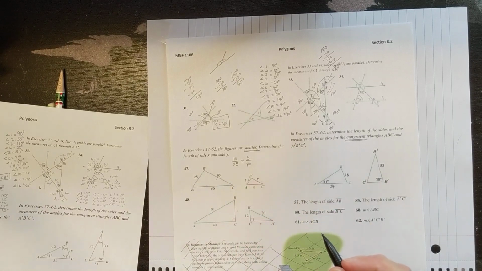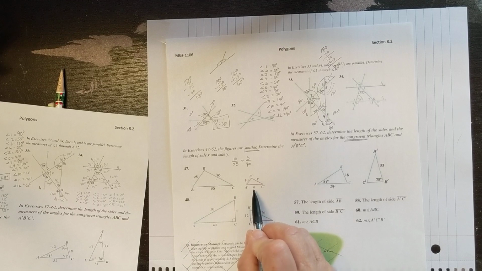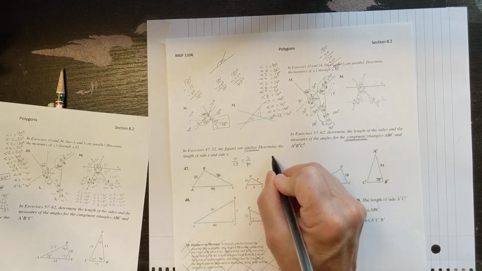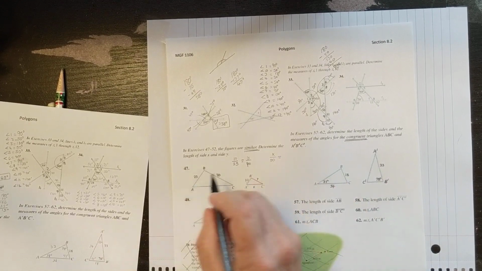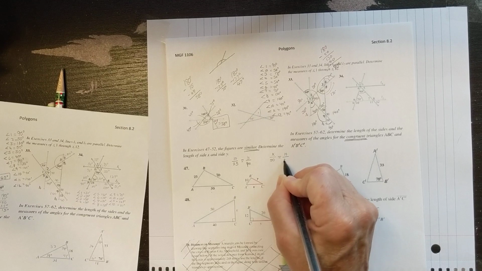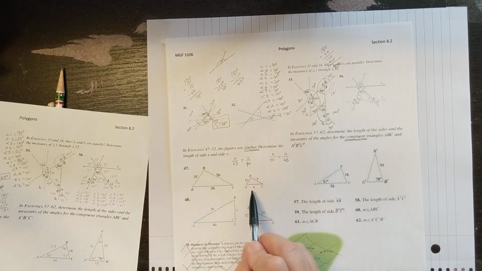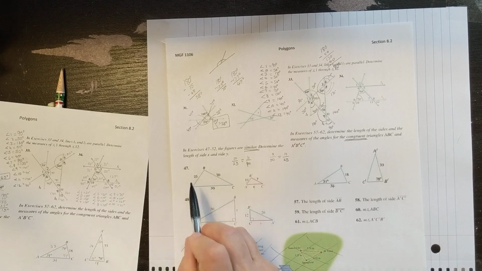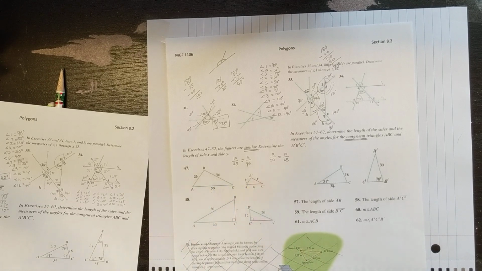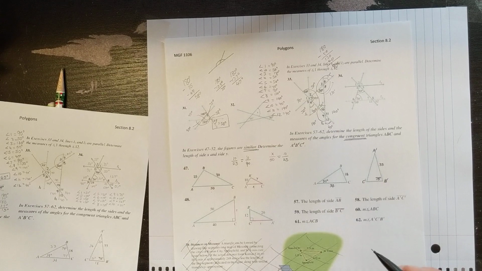Let me set up another one, starting with X. X is to 50 as 10 is to 25. And that's a good proportion. This is in the same position as this. 10 is in the same position as 25. Now, when you have a proportion, you can simply cross multiply to get your solution.